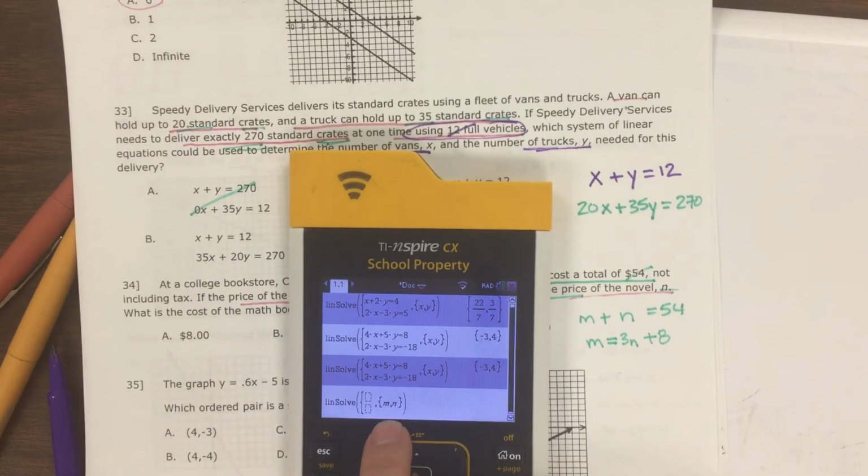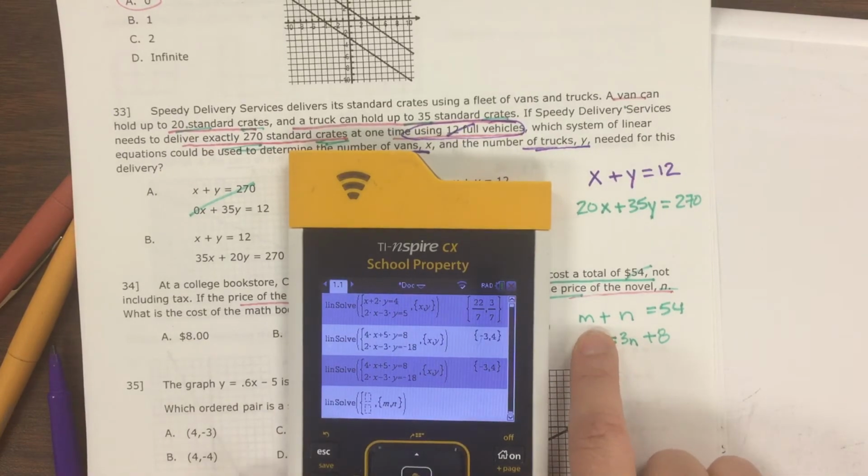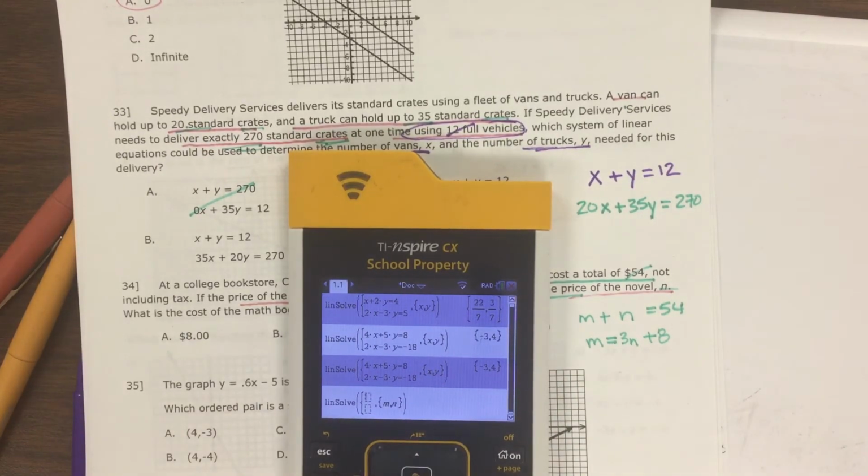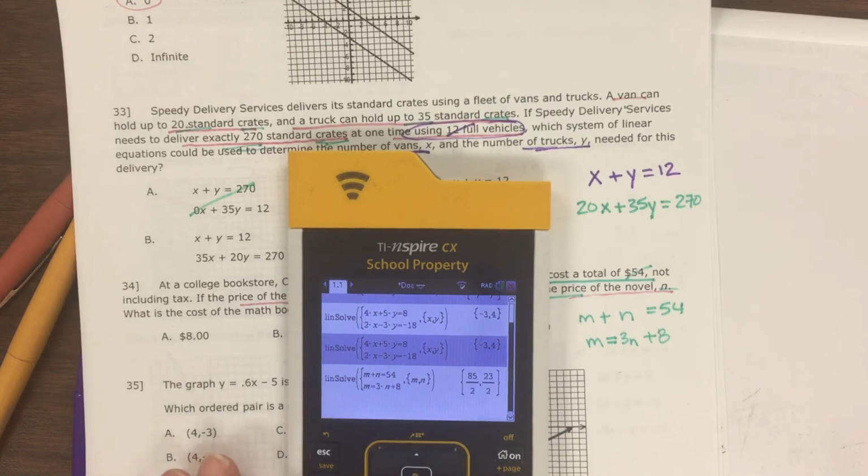So I can see it's registered, and then I can type my equations in as I see it. M plus N equals 54. And then I have M equals 3N plus 8. Enter. And I get my 2 values.